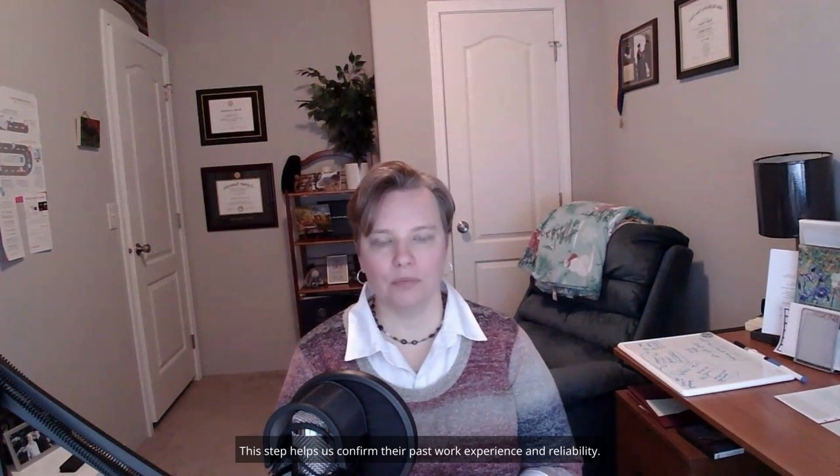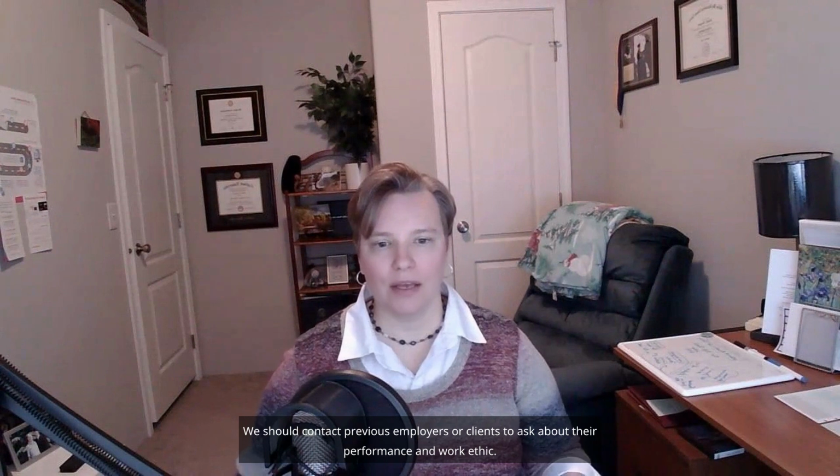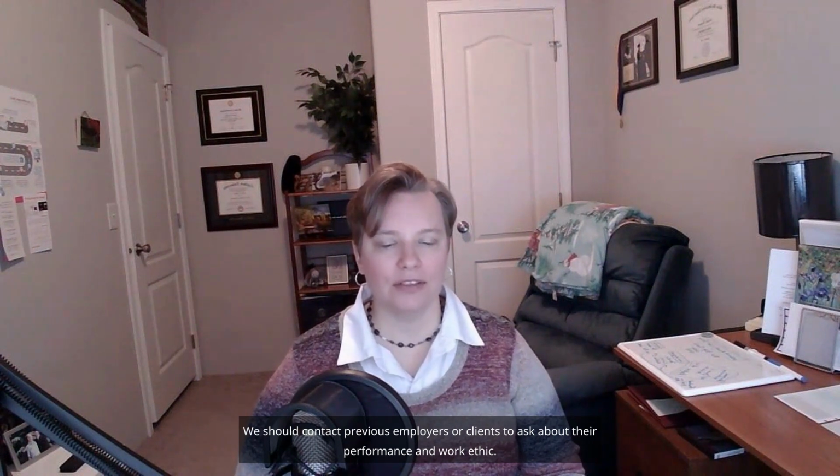1. Checking references and backgrounds. Before we make a final decision, it's important to check the candidate's references and backgrounds. This step helps us confirm their past work experience and reliability. We should contact previous employers or clients to ask about their performance and work ethic. This can give us valuable insights into their suitability for the role.